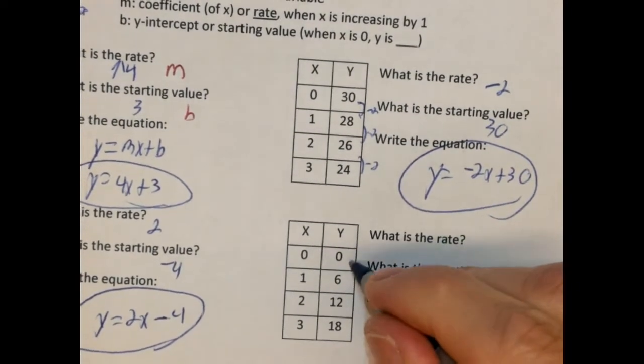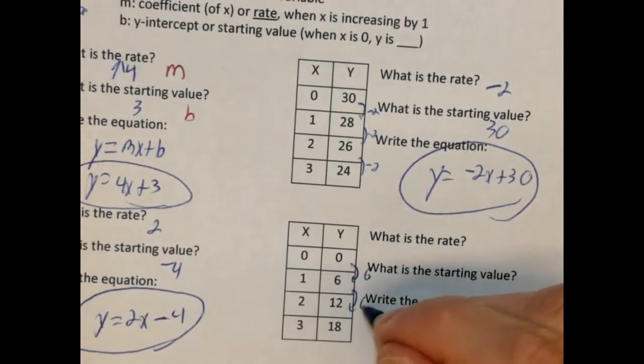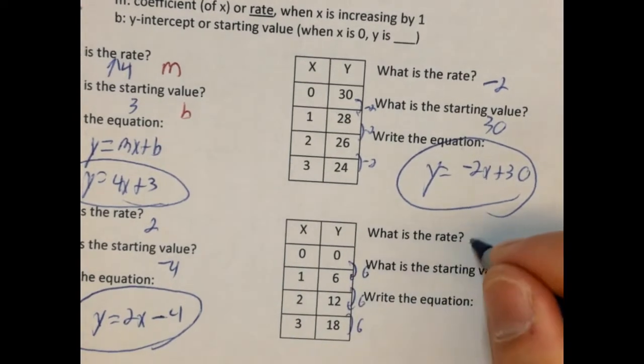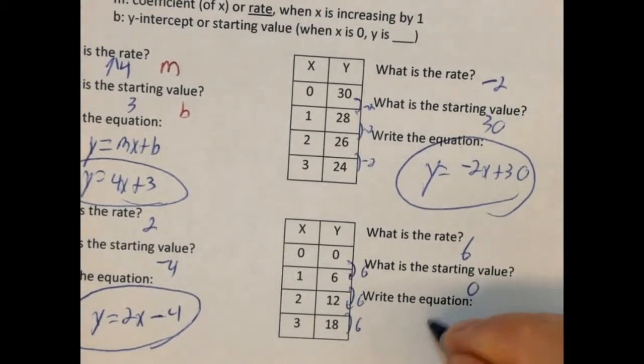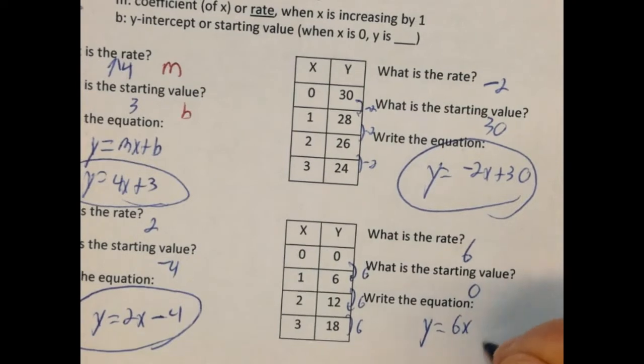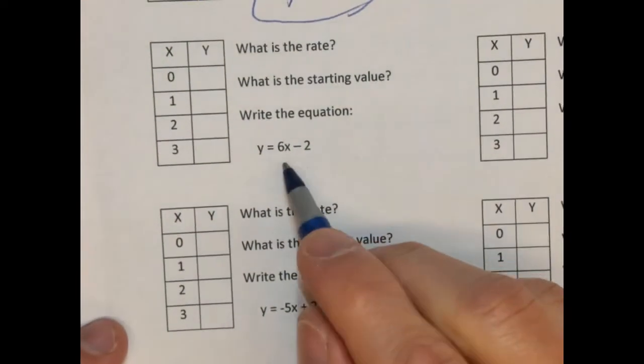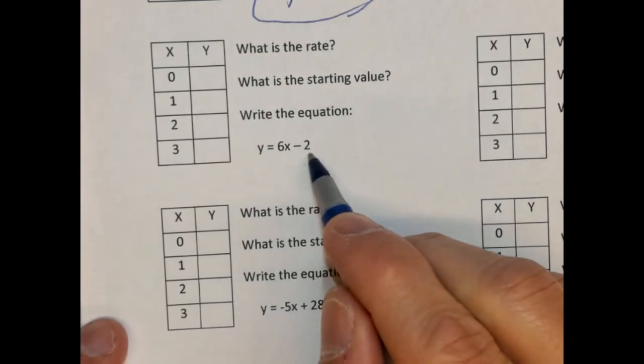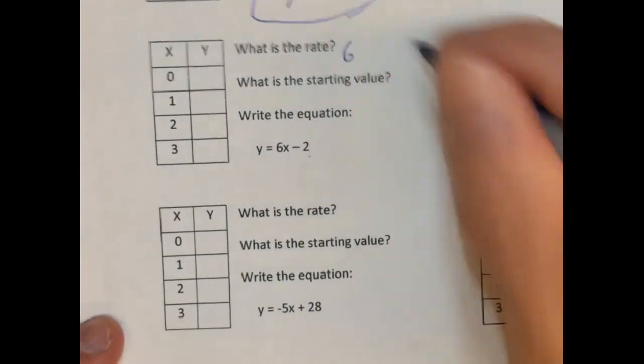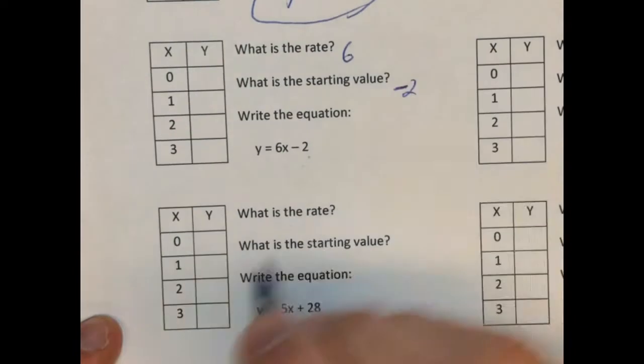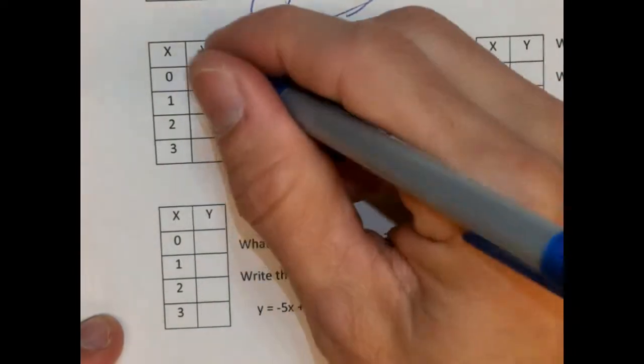What's the rate? It's going up by 6. And the starting value is 0. So y equals 6x. You can write plus 0 if you want to, I'm not going to. All right, we're given the equation, so here's our rate, here's our starting value. So the rate is 6, starting value is negative 2.